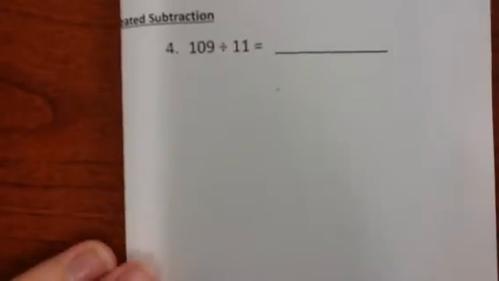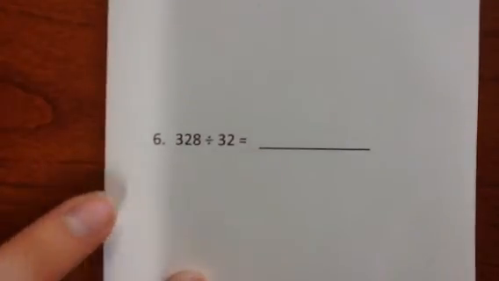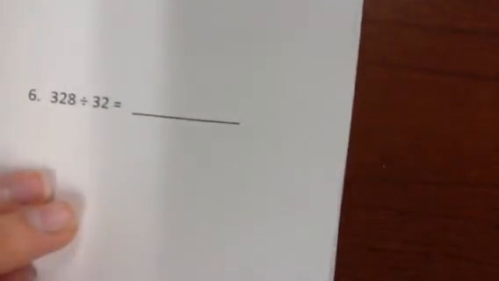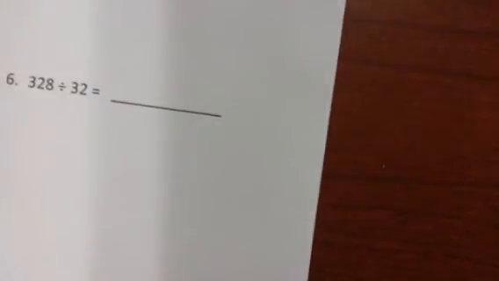It worked. Okay, this side of your paper, I'm going to have you do on your own. You're going to subtract 11, keep subtracting 4, keep subtracting 6. I'm going to go ahead and get to the other side of your paper where the problems get just a little bit harder.